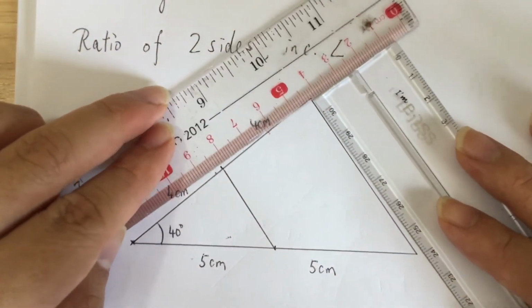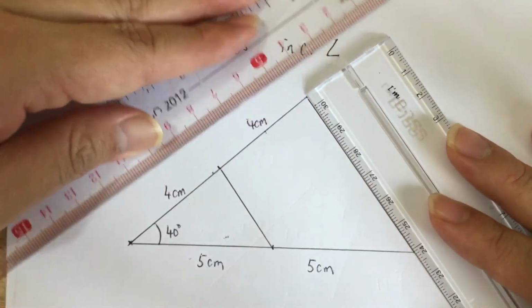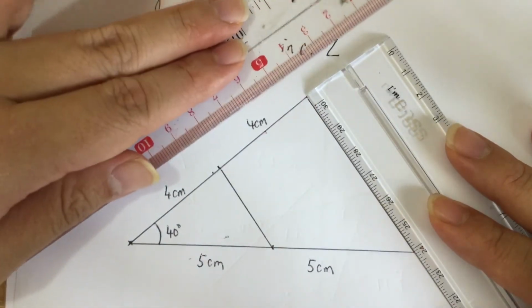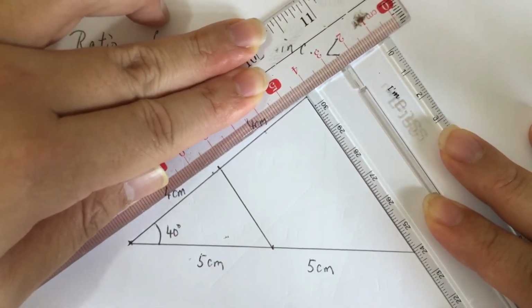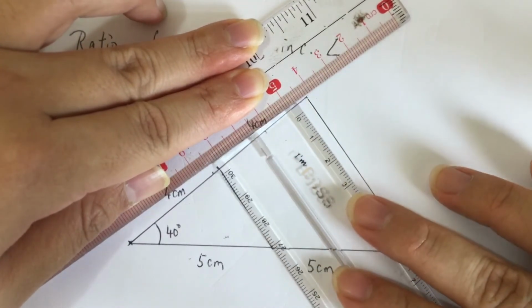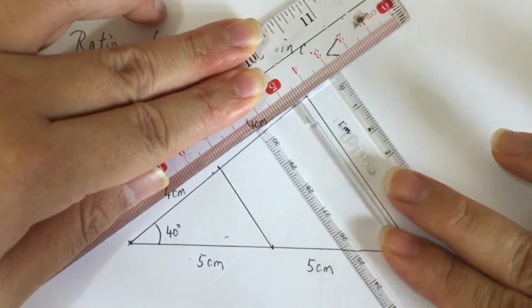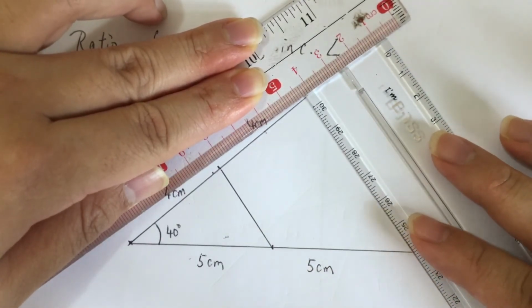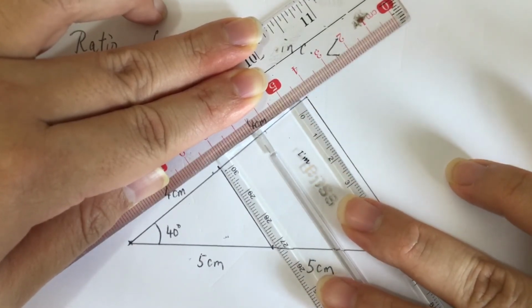So why don't we prove that this is parallel? I will put this here, I will put the length here, and I will put another ruler here. If it's parallel, I will move it here, and you will see this one will just touch here the same way. Once again, this is a ruler, and you can say we move here, they are parallel here.